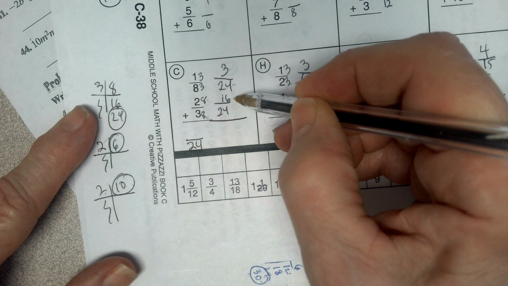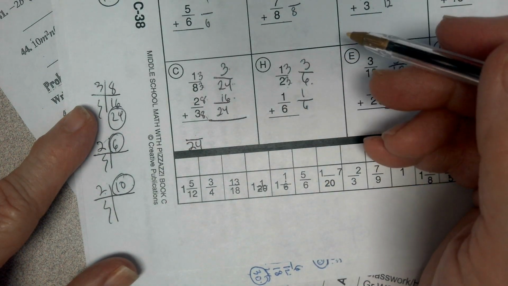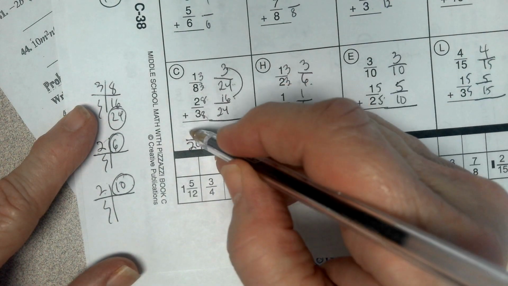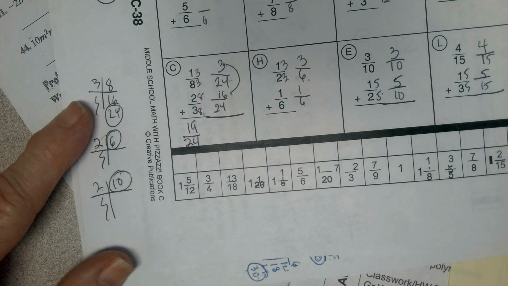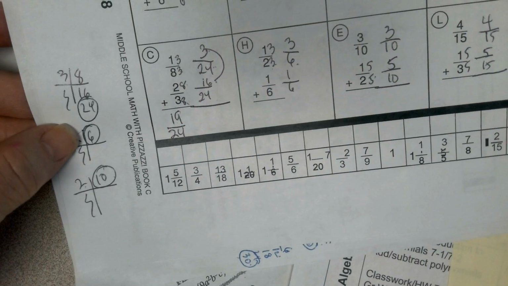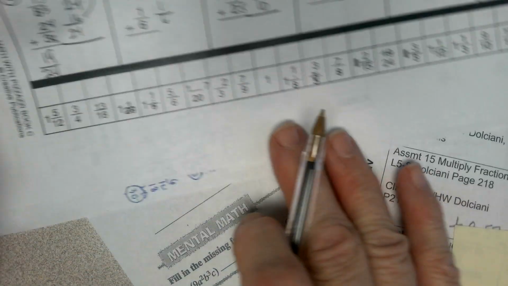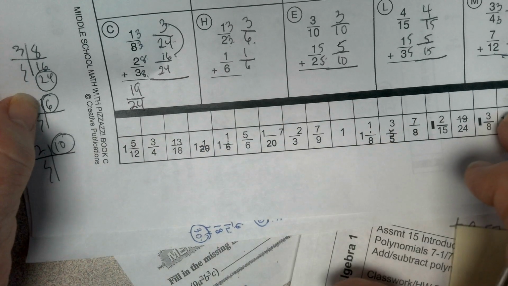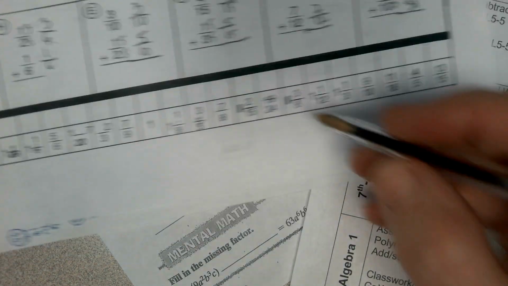I made 16 more pieces. How many are there altogether? 19. And 19 is prime. It can't be reduced. So that is your answer. Find your answer. And these are kind of messed up, but you'll be able to tell what the answer is. So that gets the letter C. It's right here.